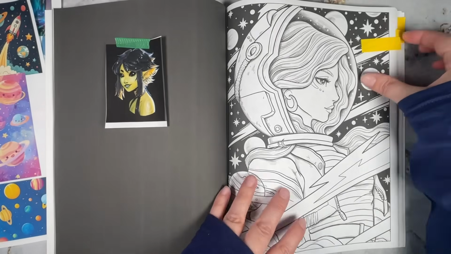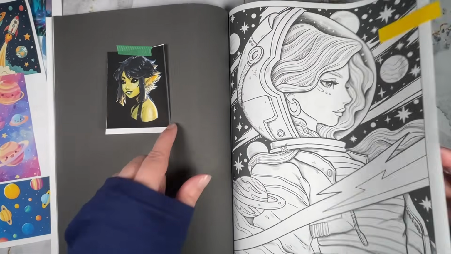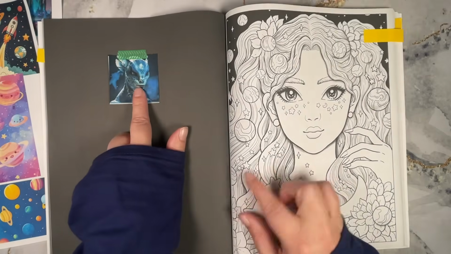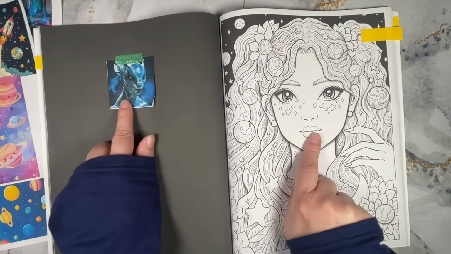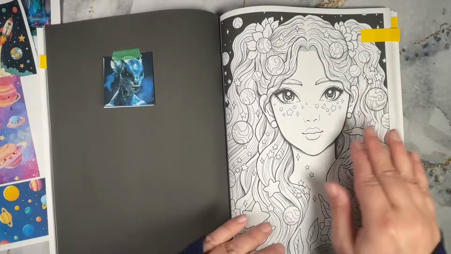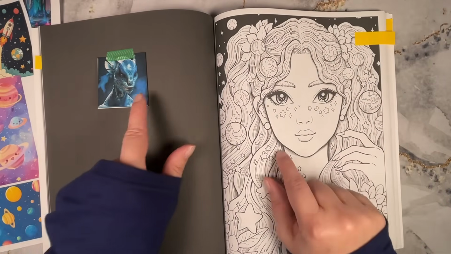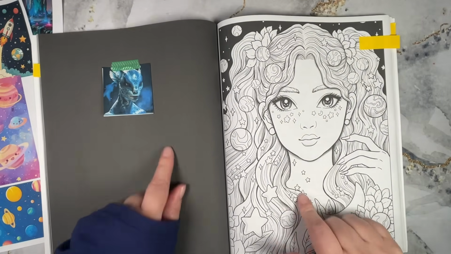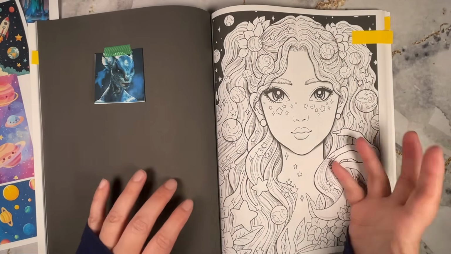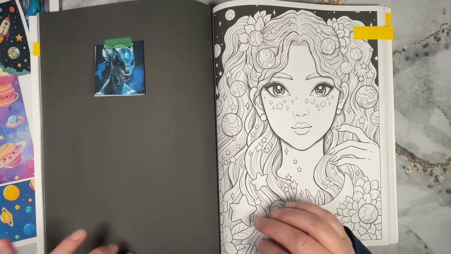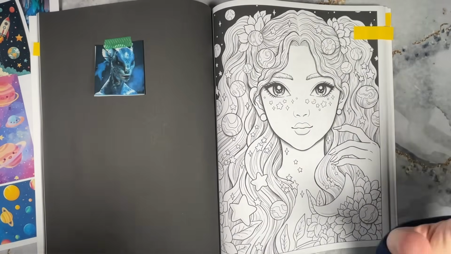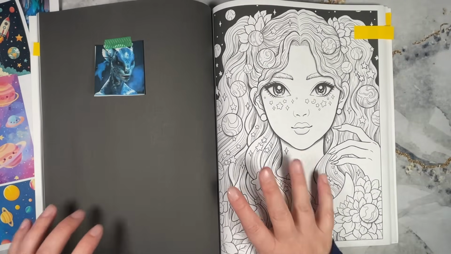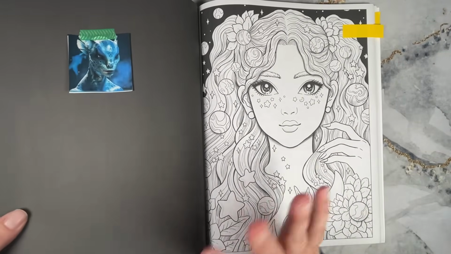Okay, so I at least have an inspiration image for this one and one for this. Now you're probably looking at this going, that doesn't translate. It's not going to work. But I feel like I'm going to be able to make it work. So I just think that that's going to be cool. And again, if it doesn't work, it's a coloring book and it's okay. It's all right if you mess up. It's not a big deal. Yeah, so that's what I'm going to do here.